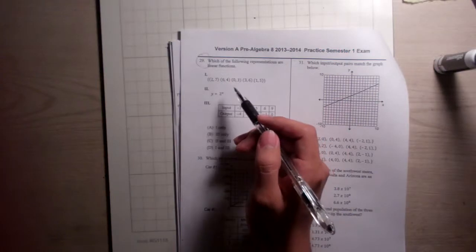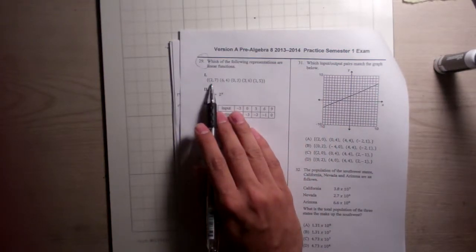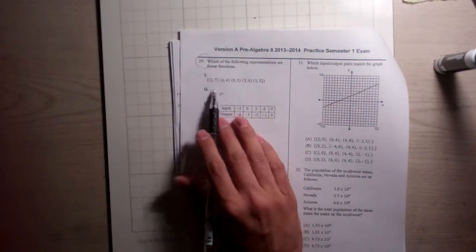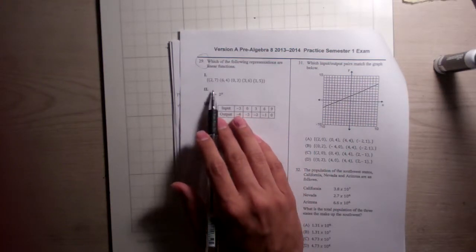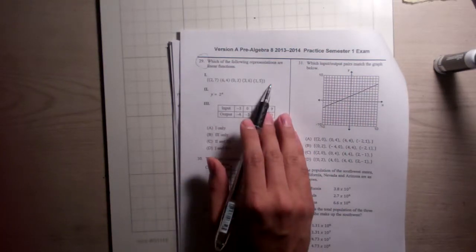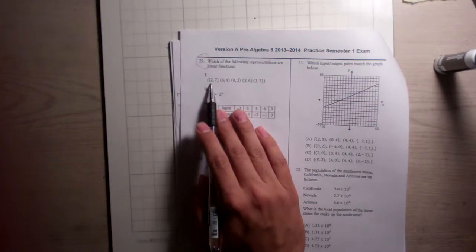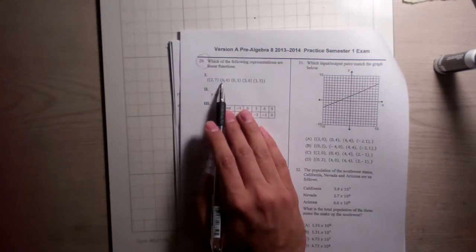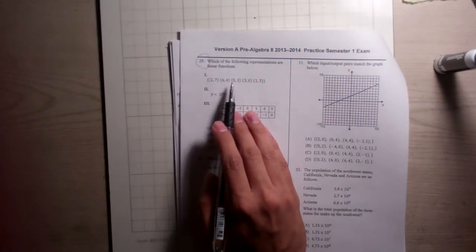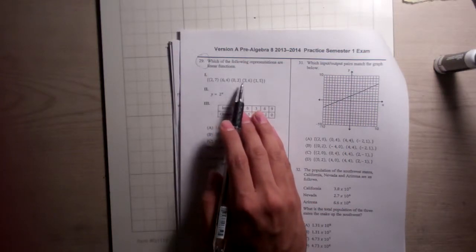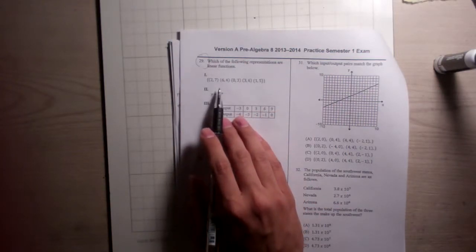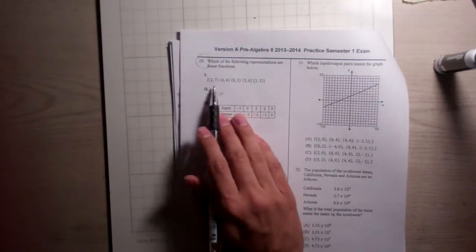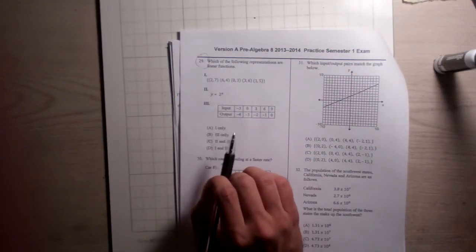Looking at this, does this form a line? We don't know yet. First, let's determine whether it's a function. Does every input have one output? When the input is 2, the output is 7. When the input is 6, the output is 4. Input is 0, output is 3. It looks like every one of these forms a function. Now, does it form a line is the question.